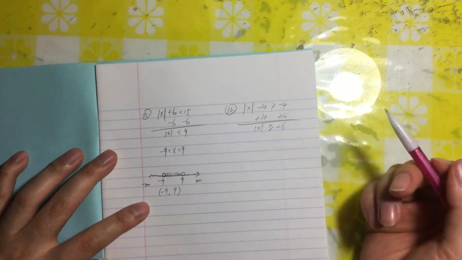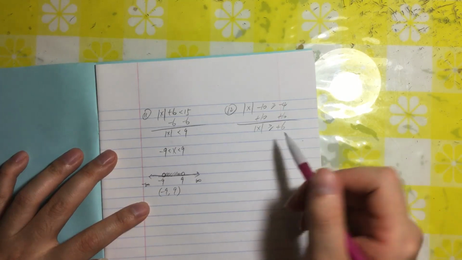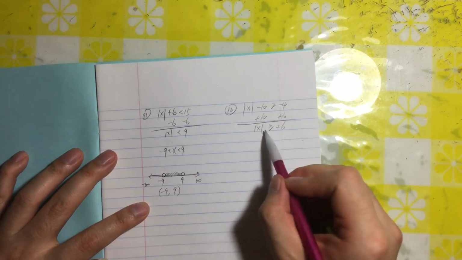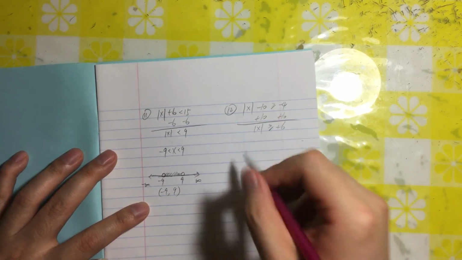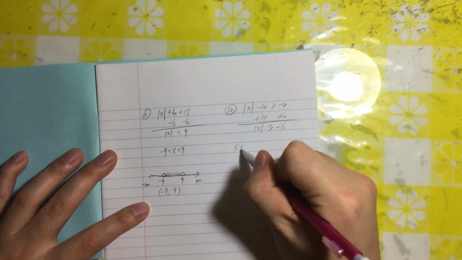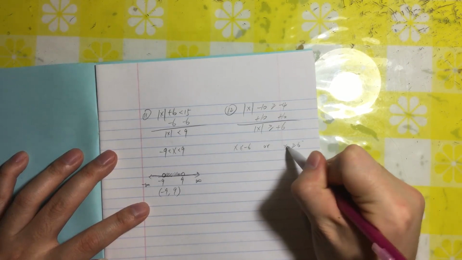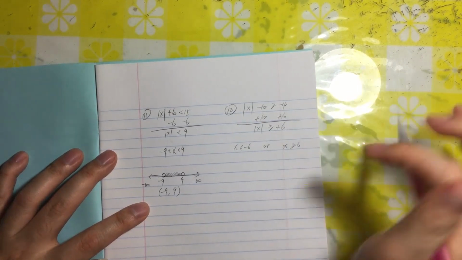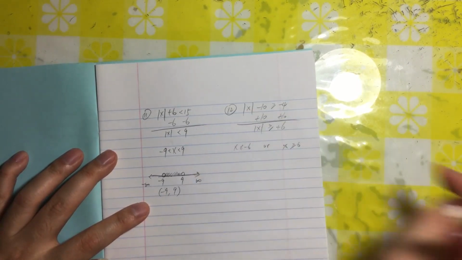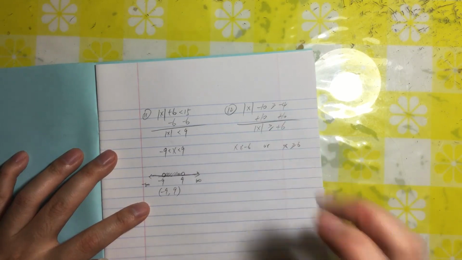Here, 6 is positive. By rule number 2, if absolute value of x is greater than a positive number, then what's inside is either less or equal to negative 6 or greater or equal to positive 6. That's the solution to this inequality. Next, let's graph the solution.